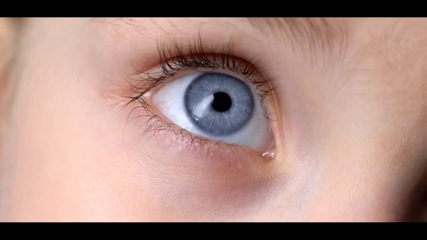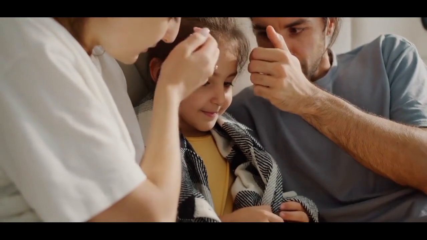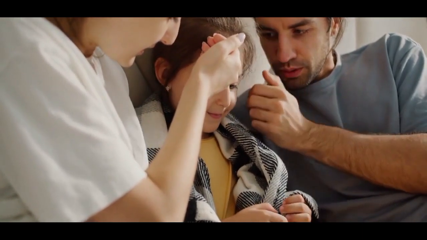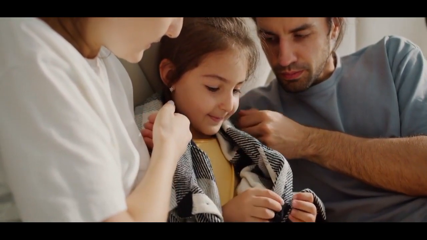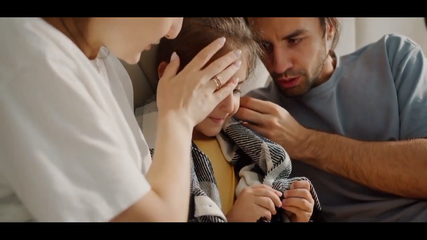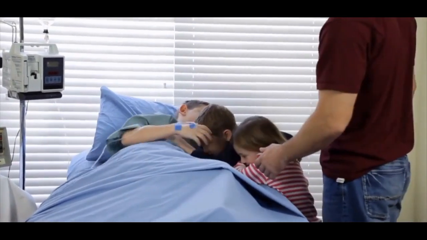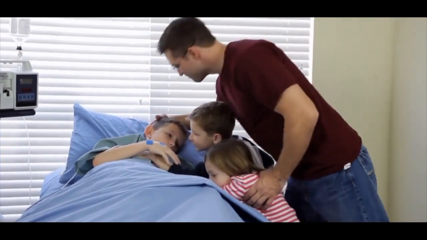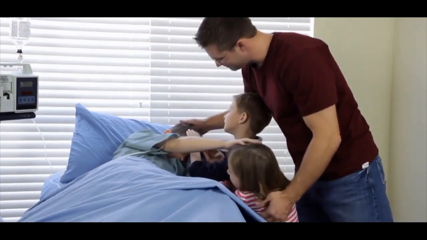The inheritance pattern follows an autosomal recessive trait. If both parents carry the abnormal gene, there is a 25% chance with each pregnancy that their child will inherit two copies of the mutated gene, manifesting as sickle cell disease. If only one parent carries the gene, the child becomes a carrier or has sickle cell trait, which typically presents with no symptoms but carries implications for future generations.